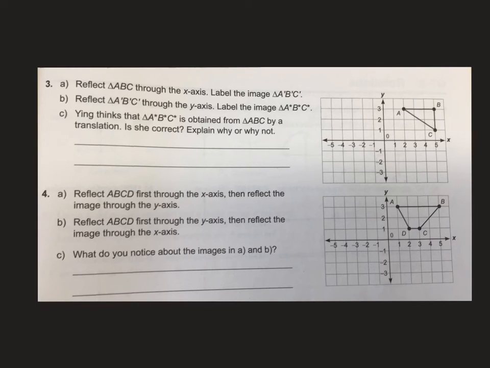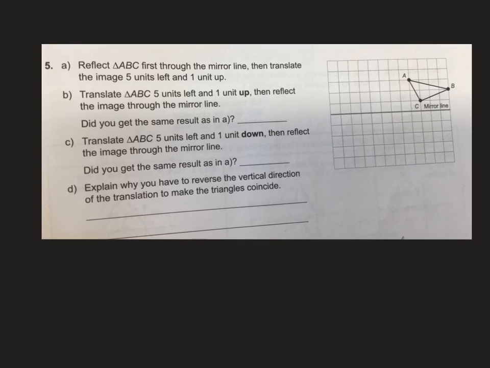Question 4 is dealing with something similar, but using a trapezoid instead. So reflect ABCD through the x-axis, so it should come down into the 4th quadrant, and then reflect the image through the y-axis, so it would go across here. Reflect ABCD first through the y-axis, so now we go back to the beginning, it'll end up in the 2nd quadrant, and then through the x-axis, so both of them should end up finally in the 3rd quadrant. And then they're asking what you notice about those images.